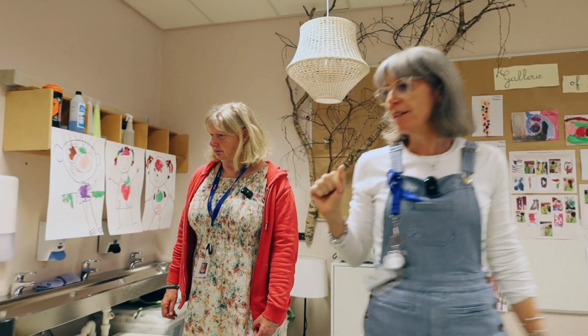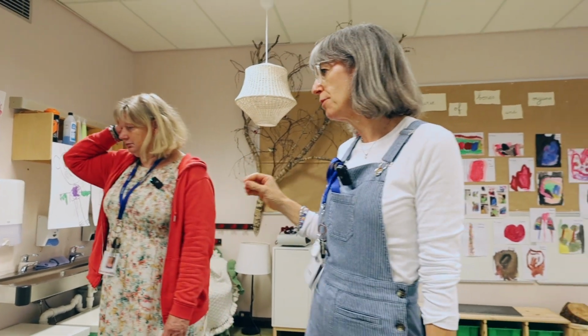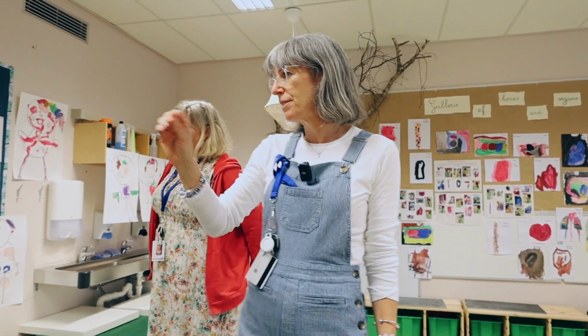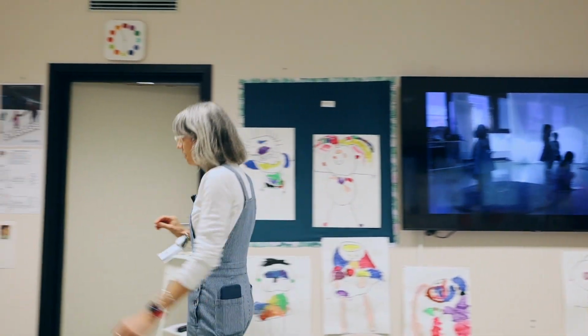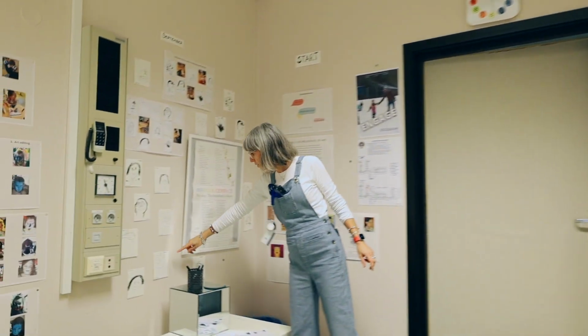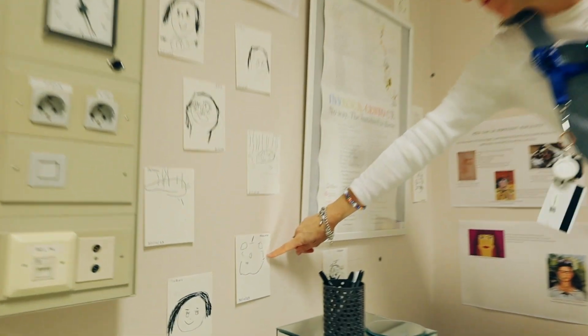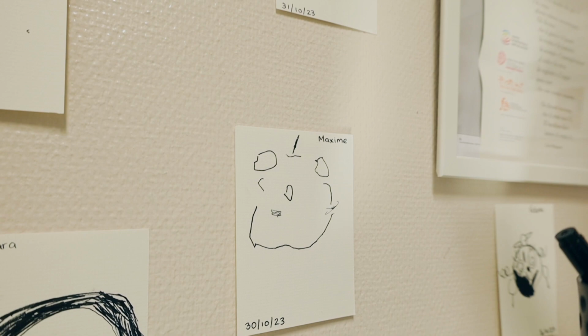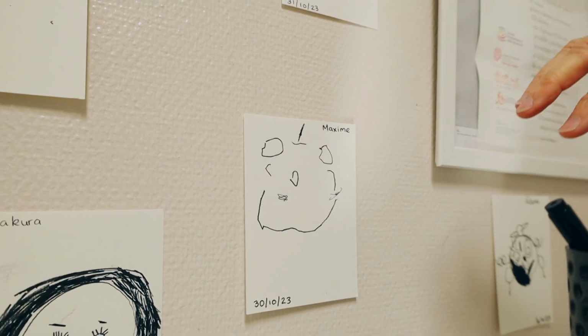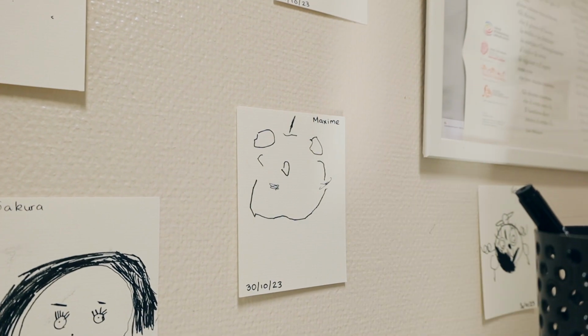You can also see how much the younger children have progressed in their representation of themselves. For example, this is the first representation of Maxime. It's pretty deconstructed. You have different parts of the face, but they are in different places, and there's no real outline of the face.